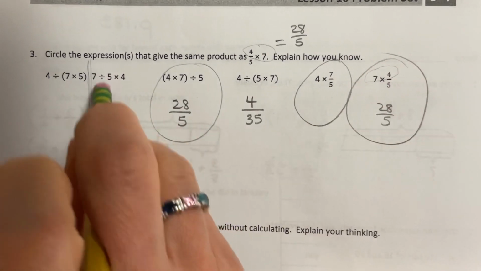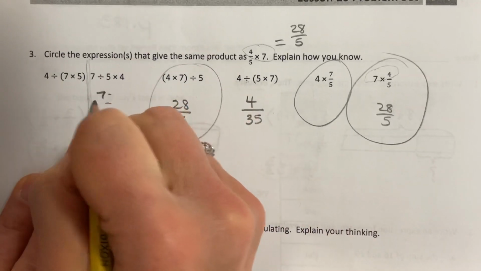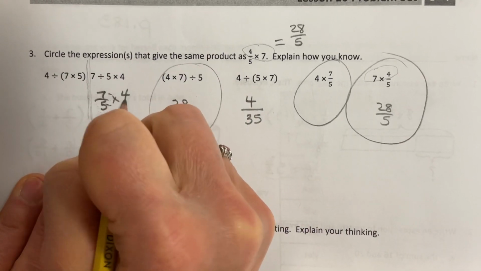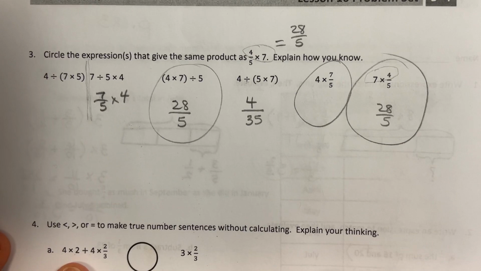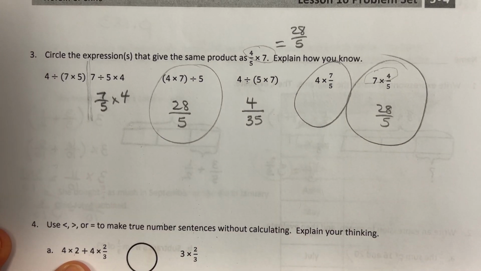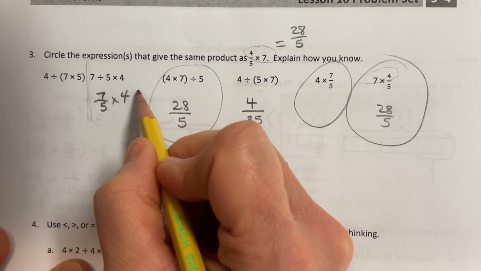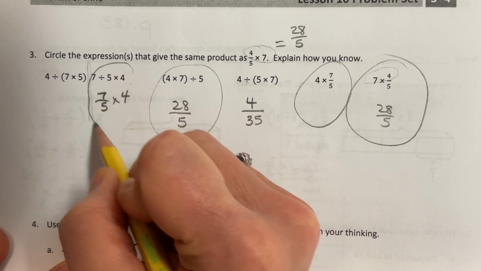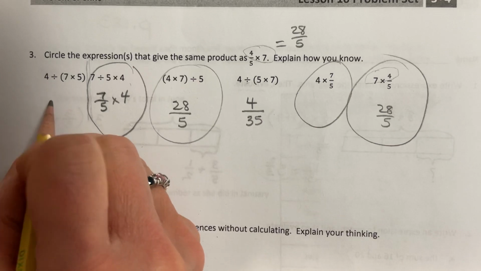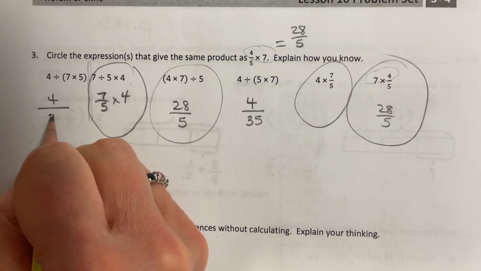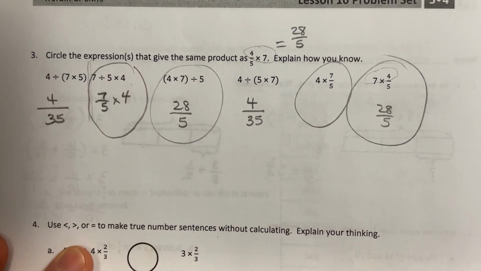Oh, well, 7 divided by 5 would be like this, times 4. Oh, look at that. That would actually be 28/5 also. That's kind of weird. I hadn't noticed that one before. And this one, 4 divided by 7 times 5 is 35. Not that one.